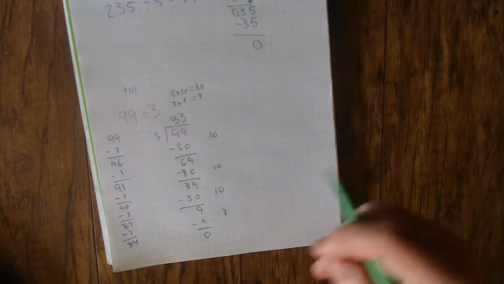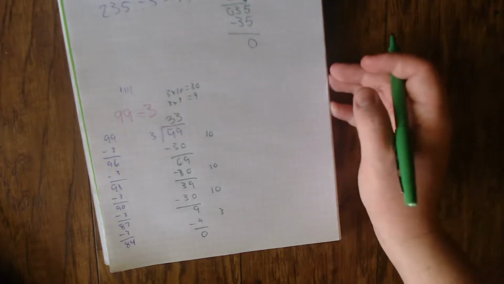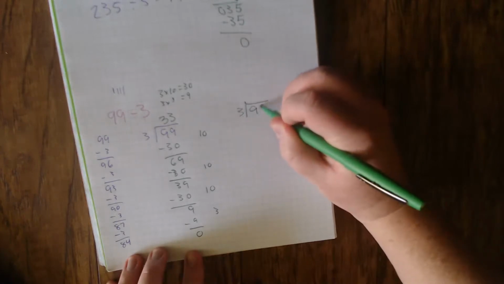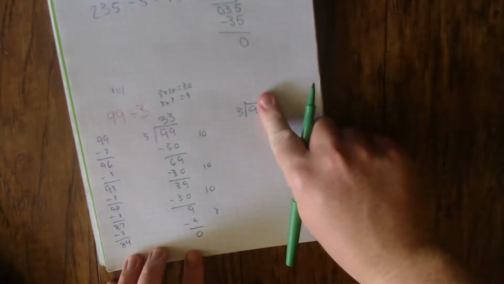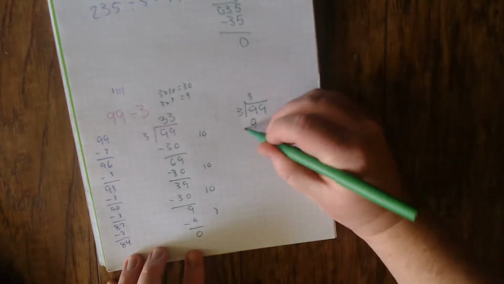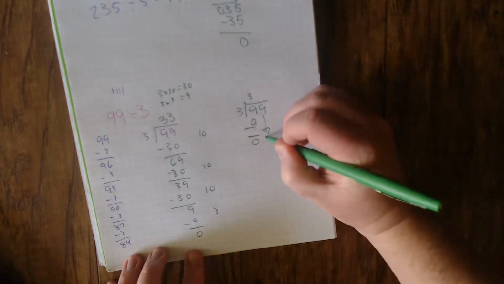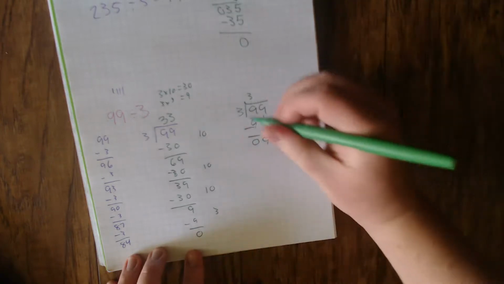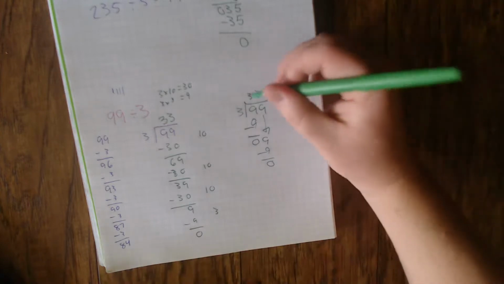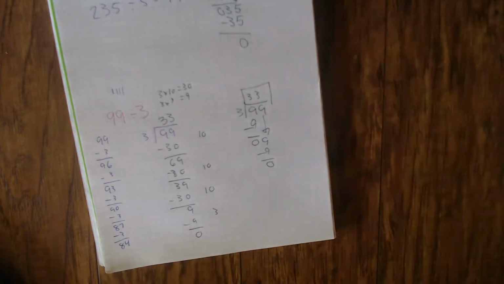Anyways, next one, standard method. Let's show you how simple this could be. 3 divided into 99. Cover this up. 3 times 3 is 9. Okay. Subtract it. Bring the 9 down. And then we have 3 times 3 again is 9. Bring it down. 0. Answer is 33.